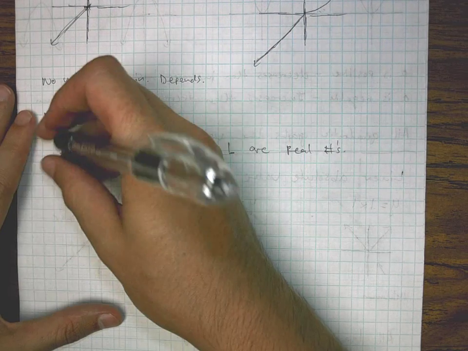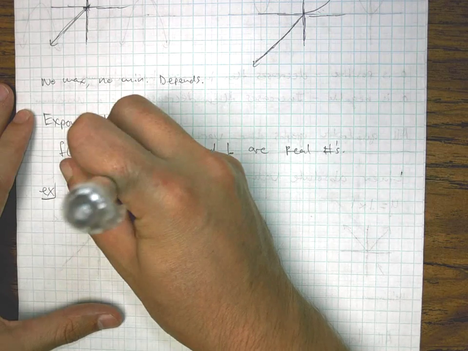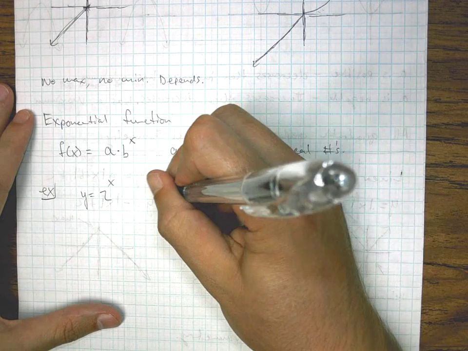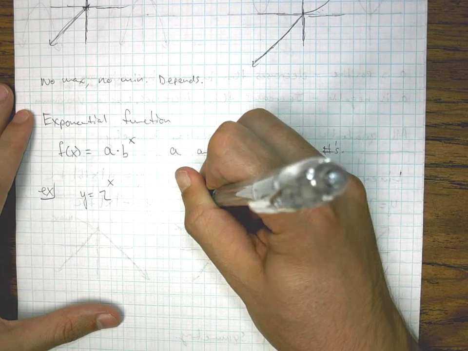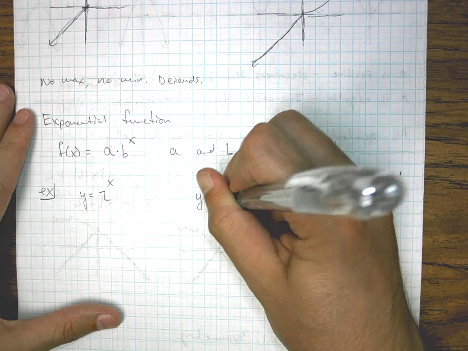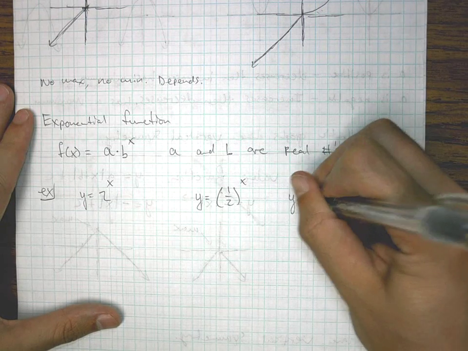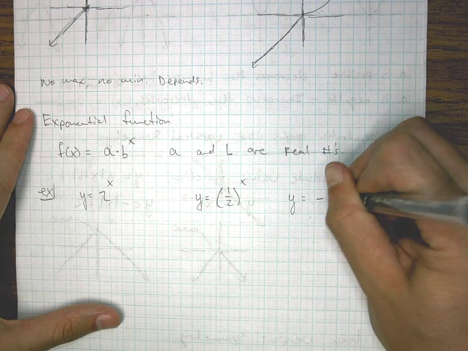So some examples of this would be y equals 2 to the x, y equals 1/2 to the x, y equals negative 2 to the x.